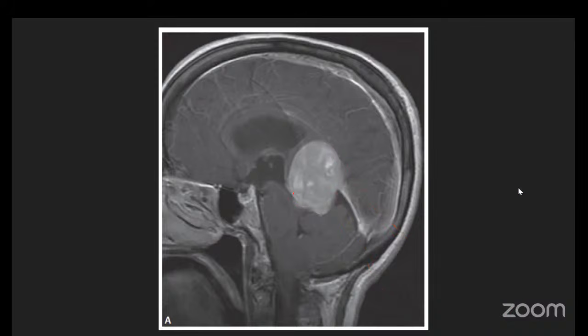So apart from the location, one thing that determines where you are going to approach the lesion, whether supratentorially or infratentorially, is the location of the Galenic venous system. If the vein of Galen is displaced superiorly, you can approach it from the infratentorial approaches. If the vein of Galen is displaced inferiorly, you are going to approach it from the supratentorial side, because you cannot risk vein of Galen injury. It's going to lead to catastrophic infarction.